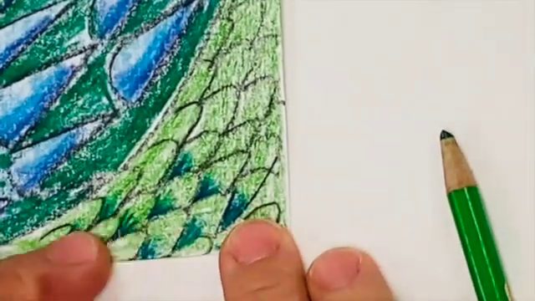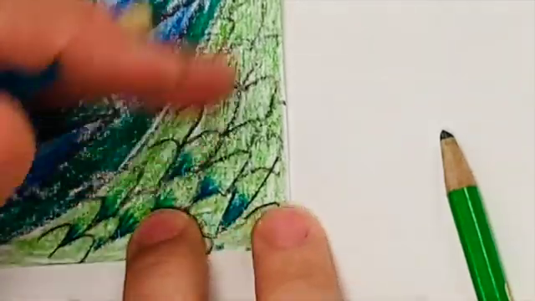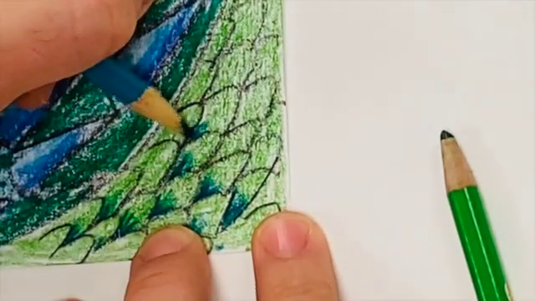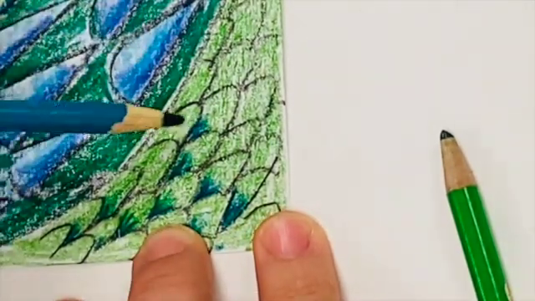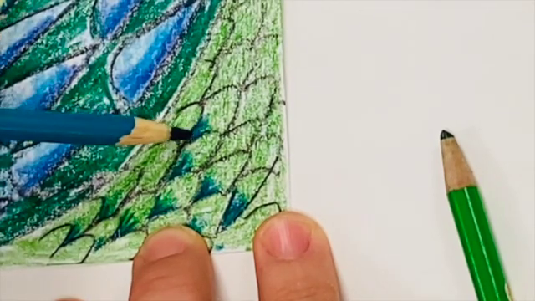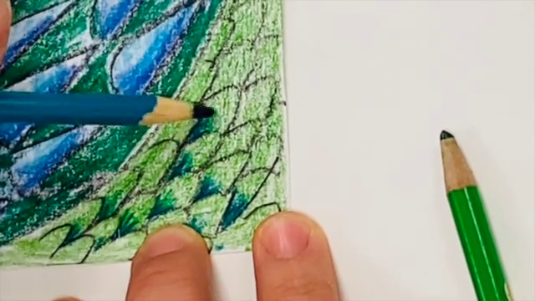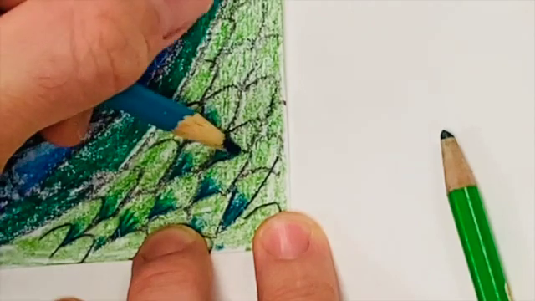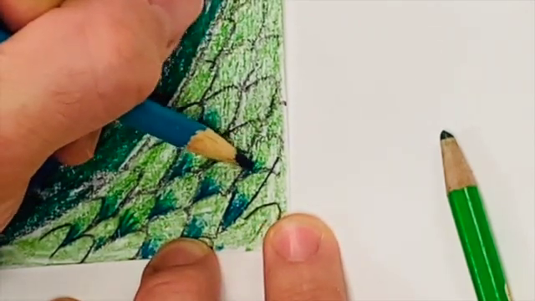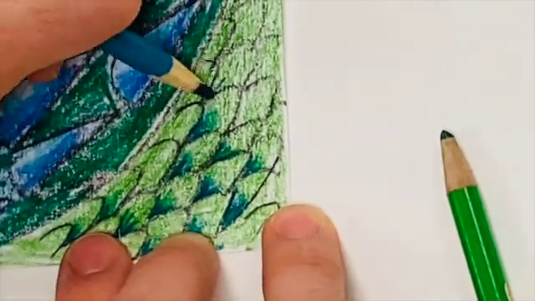I'm going to try a similar effect in this area where I colored all the scales with a light green, and everywhere where the two scales are next to each other, there's a little kind of pointy space that I'm going to color in with my dark green. It makes it look like it's overlapping.